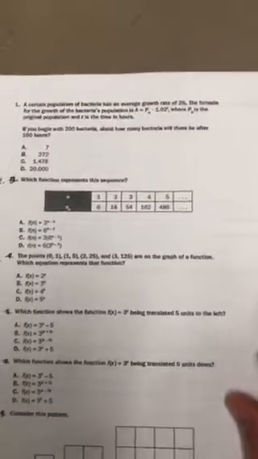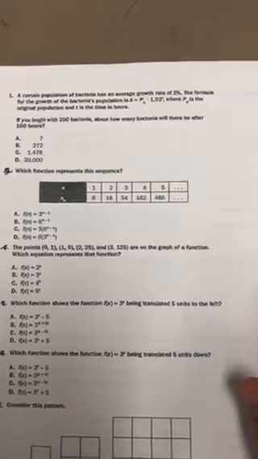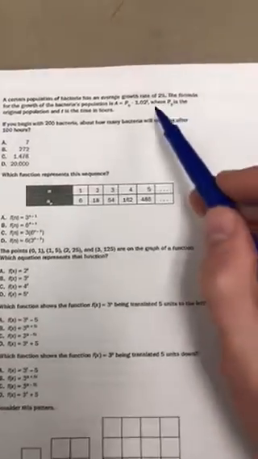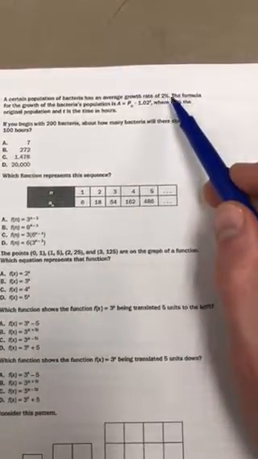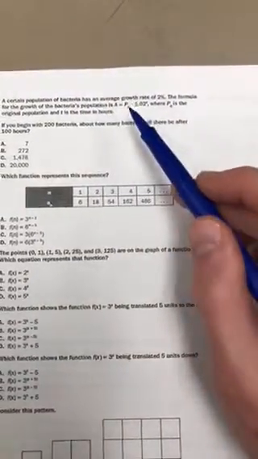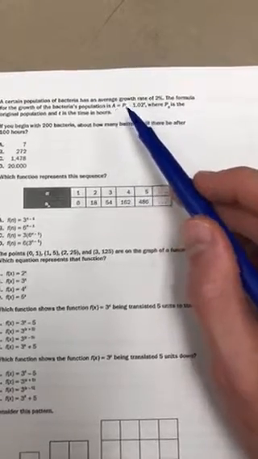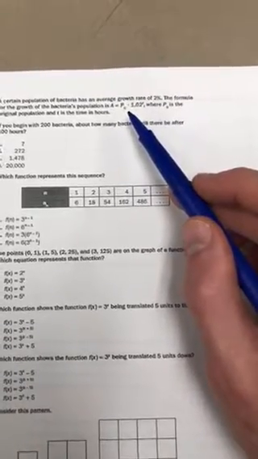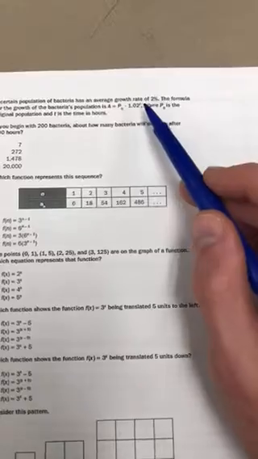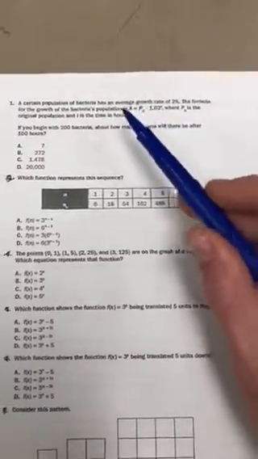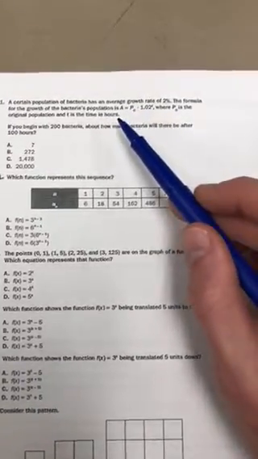Alright, starting with the first one. It has an average growth rate of 2%. The formula for your growth is A equals P sub 0 times 1.02 to the T power. P sub 0 is the original population and T is the time in hours.